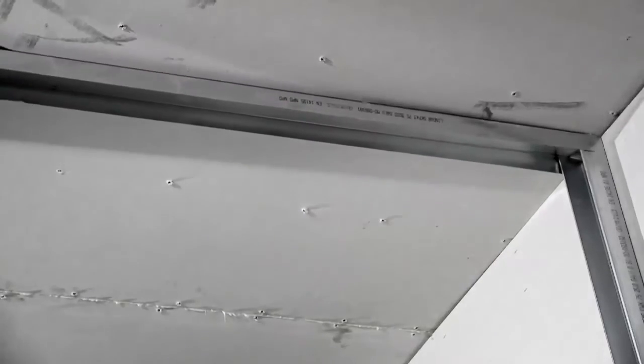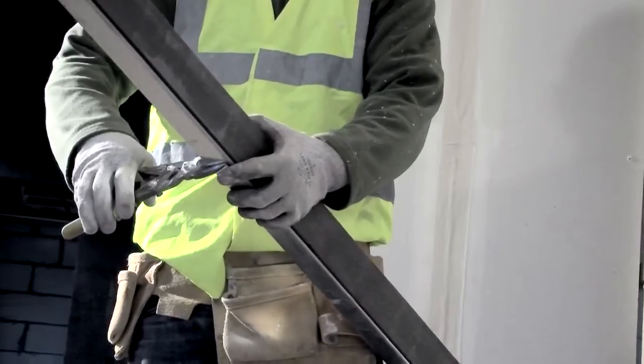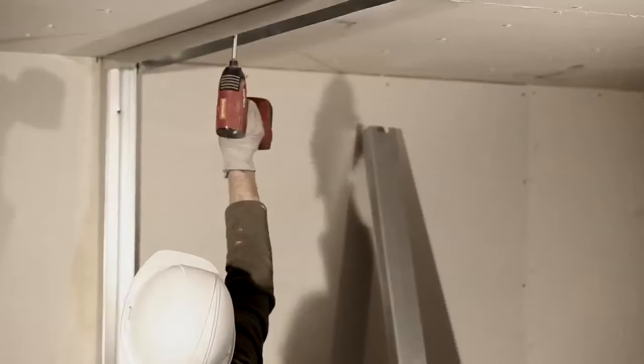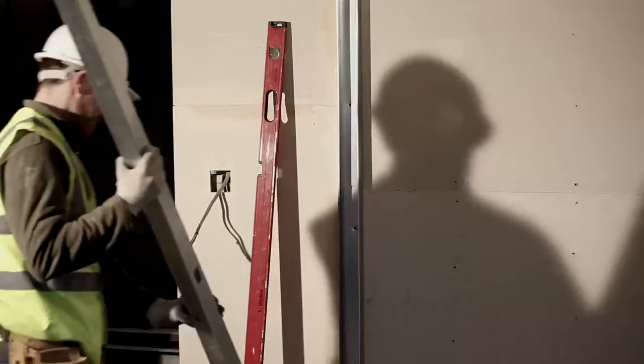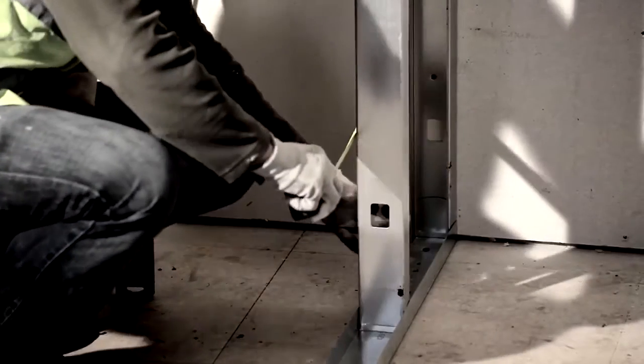The head track is marked out and fixed to the ceiling along the line of the partition using suitable fixings at 600mm centres. The studs and tracks are easily cut using tin snips or in batches using a metal cutting circular saw. The remaining vertical studs can now be positioned. They are left floating and not fixed to the tracks. Accurate alignment occurs when the boards are installed.